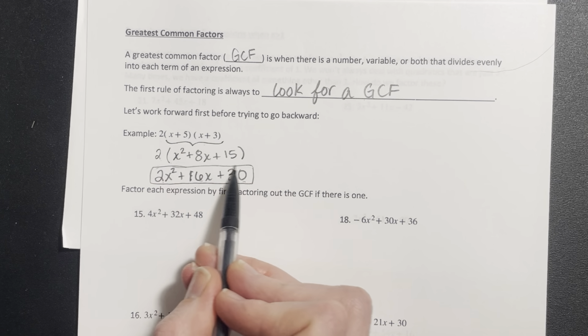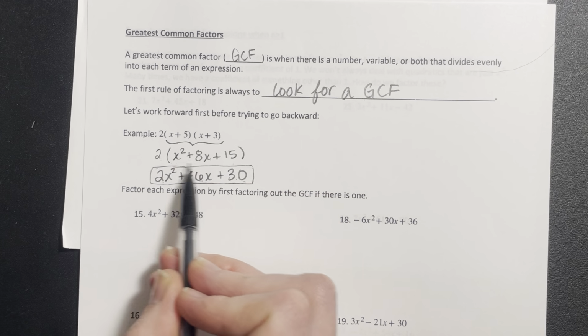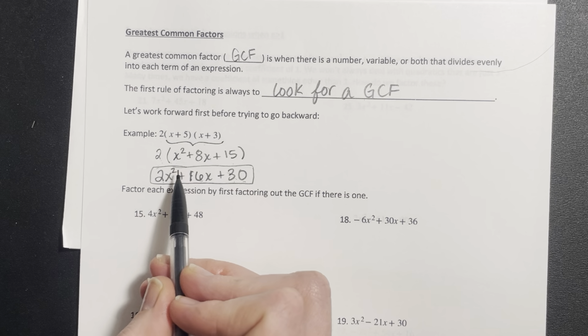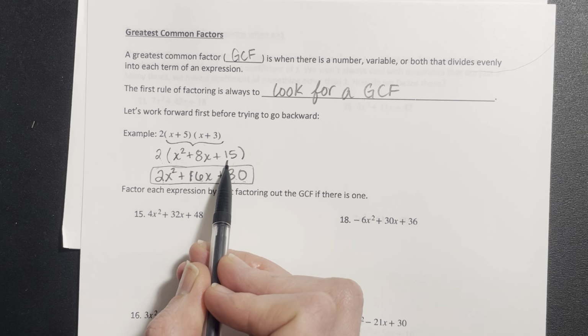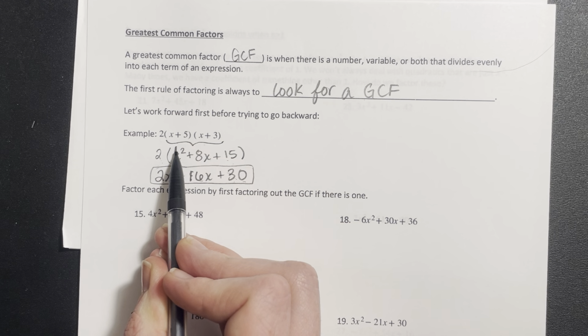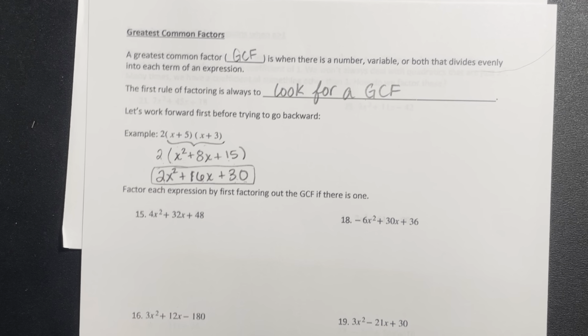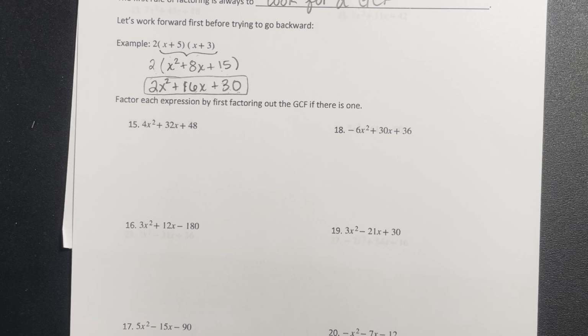So 2 times the x squared plus 8x plus 15 came from dividing a 2 out of each of those terms. And then you would factor your x squared plus 8x plus 15 back to your x plus 5 times x plus 3.